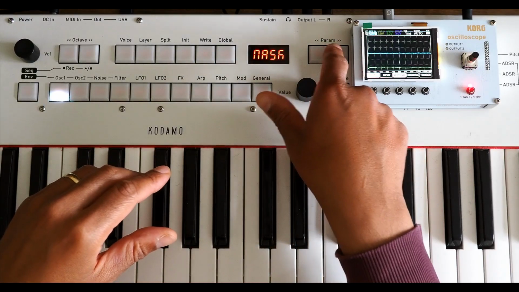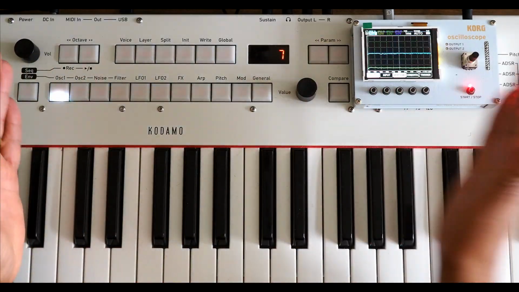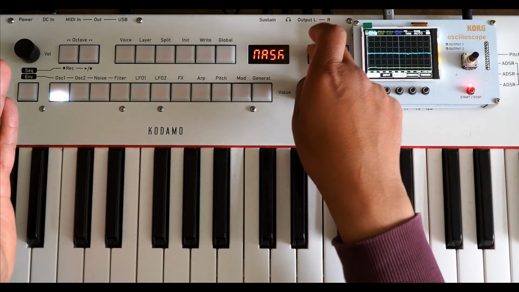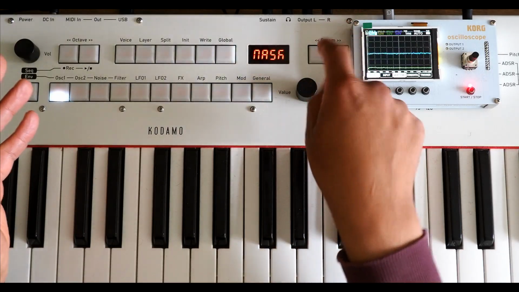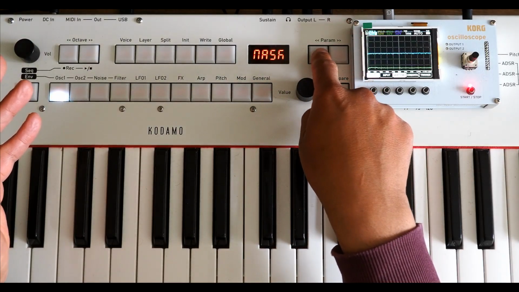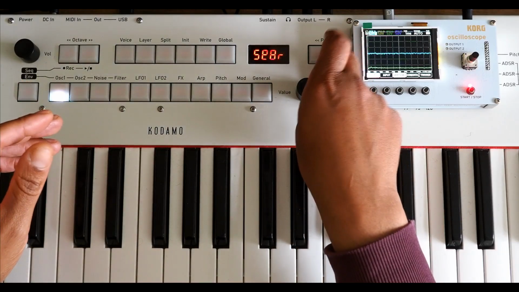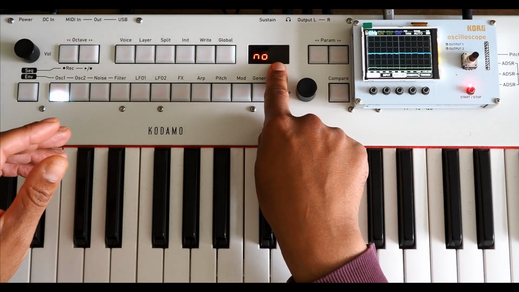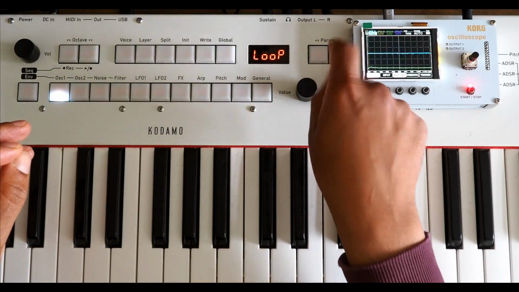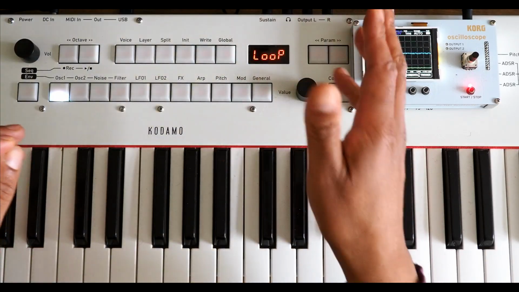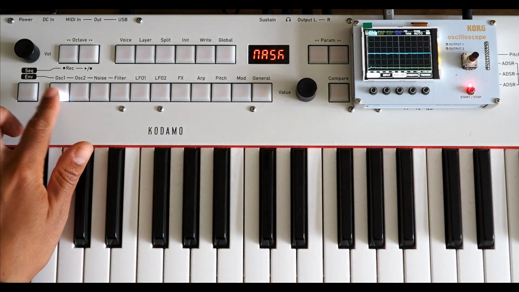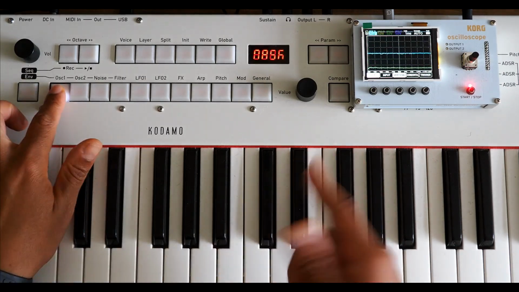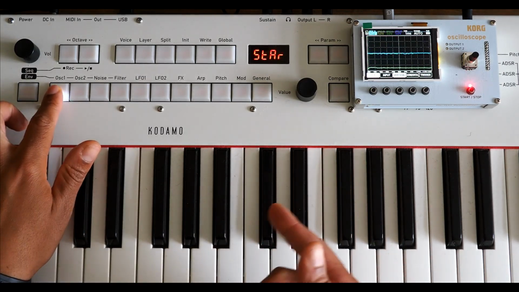Now, if I use the parameter buttons, each end of the menu has a hard stop. So mask is the first parameter. If I push the parameter button left, I can't go past that. And then the final parameter here is loop for the delta envelope. If I push the parameter right, I can't go through that. It's slightly different if you're navigating using the button itself, because you can just push through and cycle through and through and through without any hard stops.